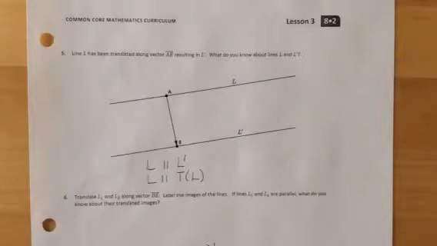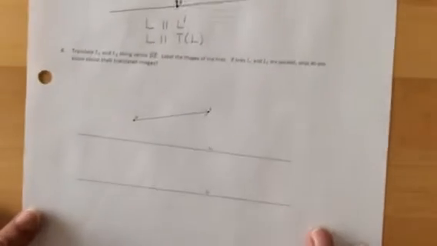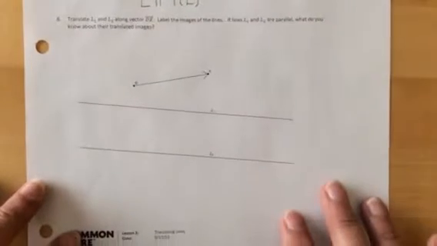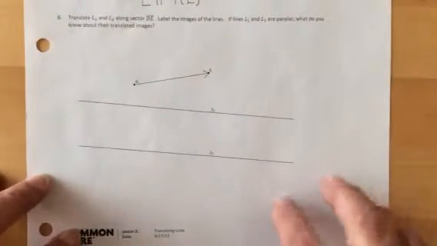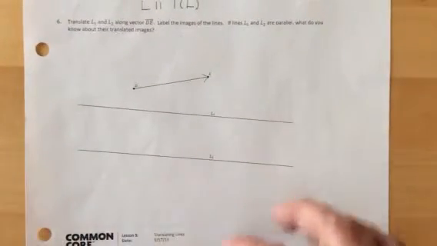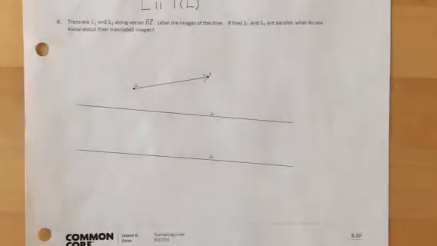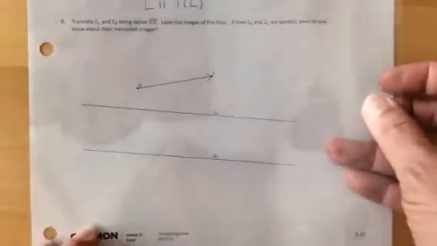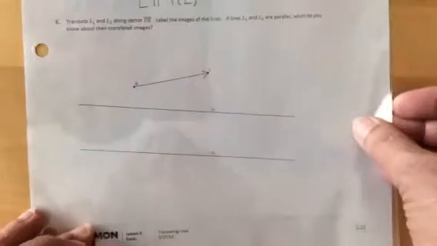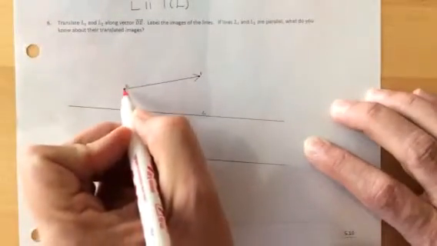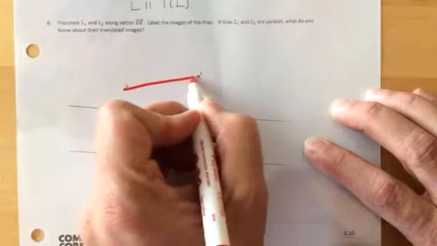Okay, so let's look at exercise 6. And this may have surprised you a little bit when you did this translation. So this looks a little different than the translations we did in exercises 2, 3, and 4. But hopefully you found something that's common here. So here's my translation vector, DE.